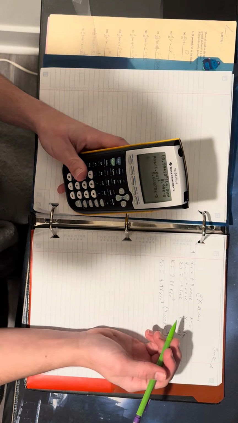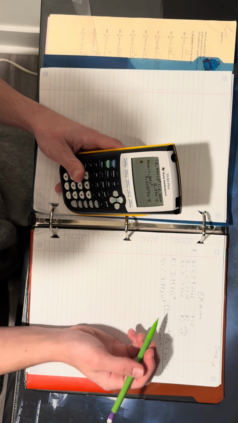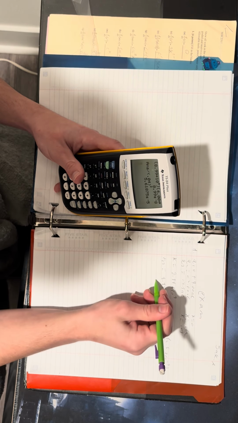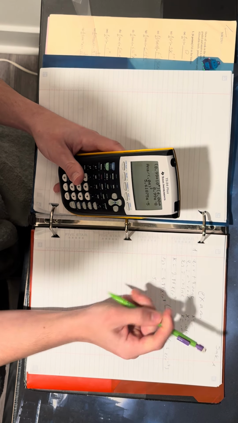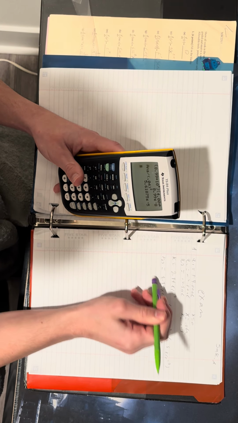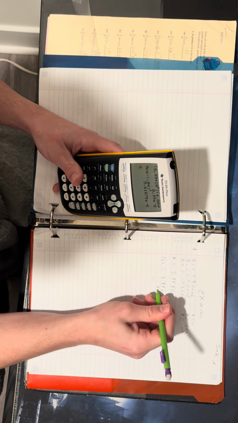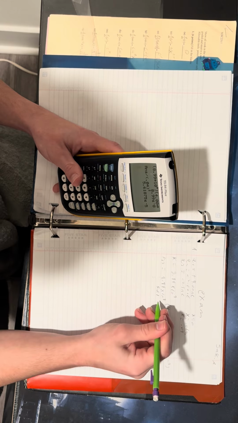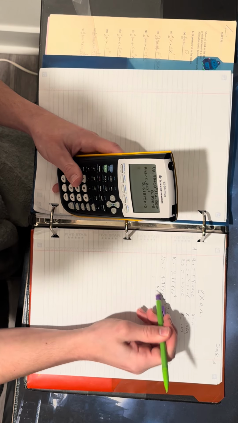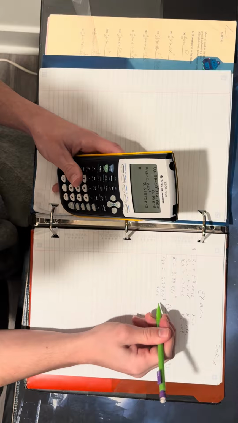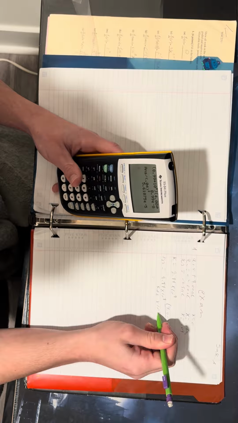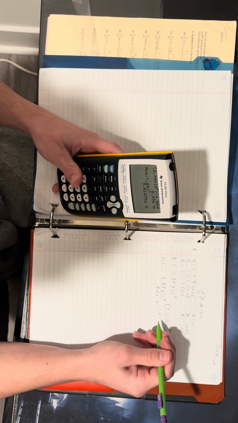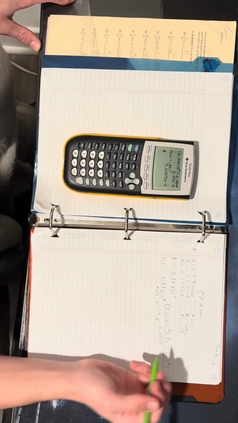And it comes out to 5.61, or I'll round up to 5.62 times 10 to the negative 5 newtons.